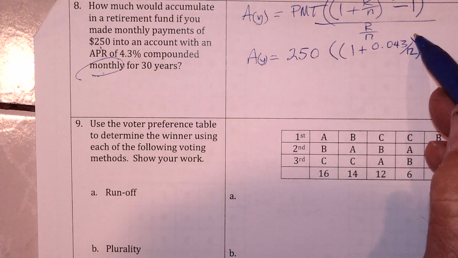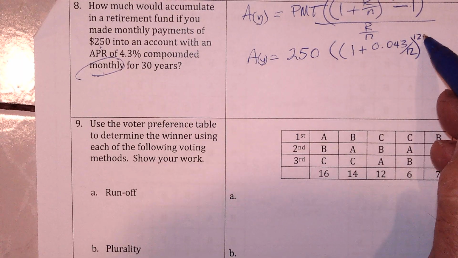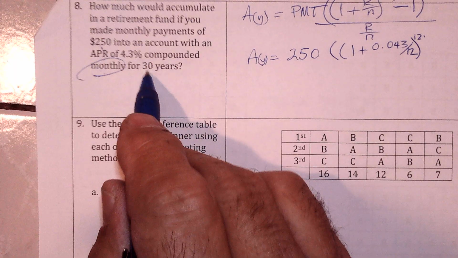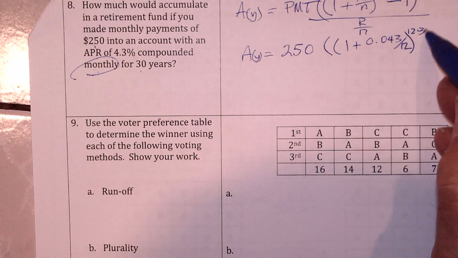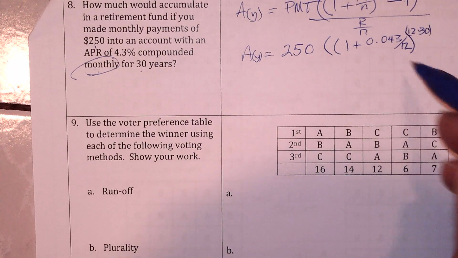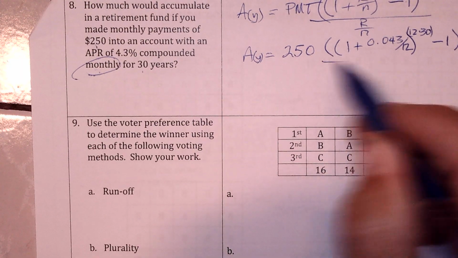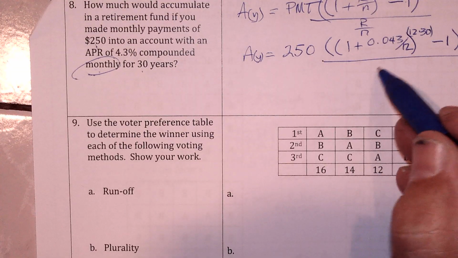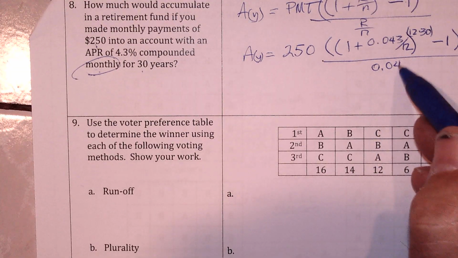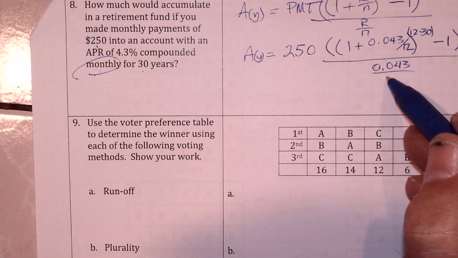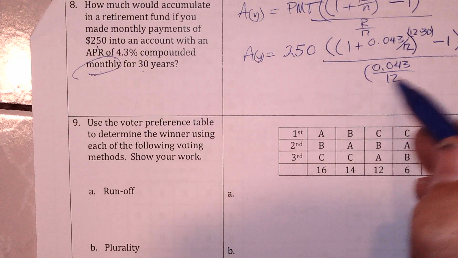Multiply by this 12 times, and for the number of years, 30 years. So put that in parentheses. Minus 1, close the numerator, all over the interest rate, 0.043, compounded 12 times a year, monthly.